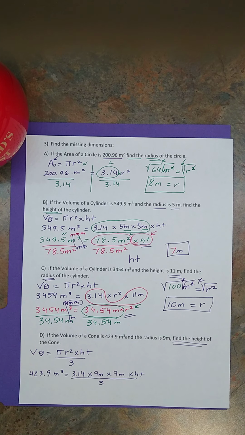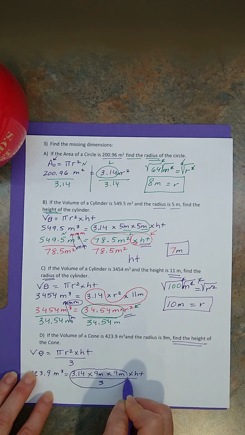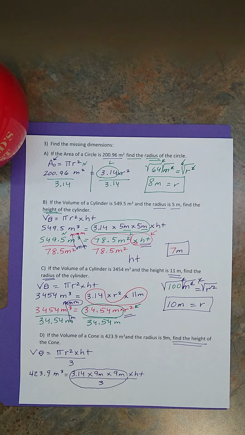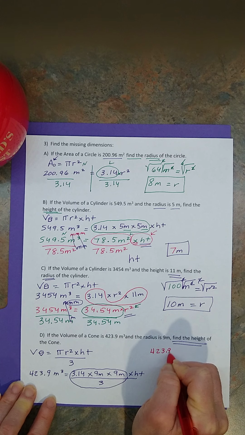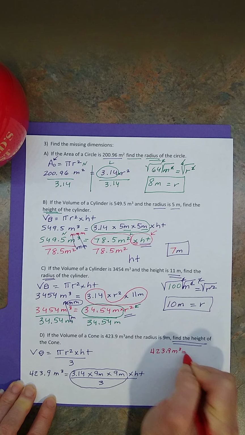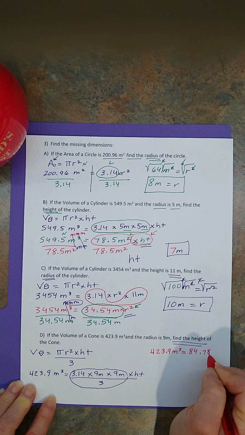Now, this is going to be super similar to what you did on letter B, except that you need to divide by 3 as well. So do all of that. Punch it into your calculator. 3.14 times 9, divide by 3. You get 84.78.